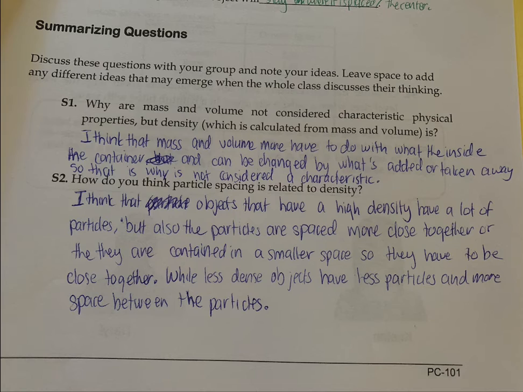For number 2, I think that objects that have a high density have a lot of particles, but also the particles are spaced closer together, or they're in a container that's a smaller space, so they have to be close together, while less dense objects have fewer particles and more space between the particles.